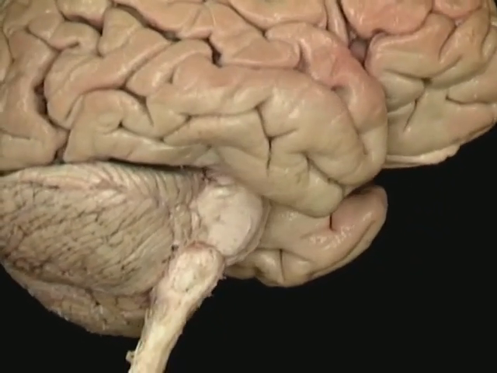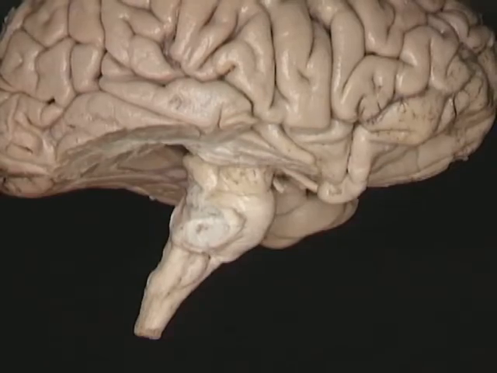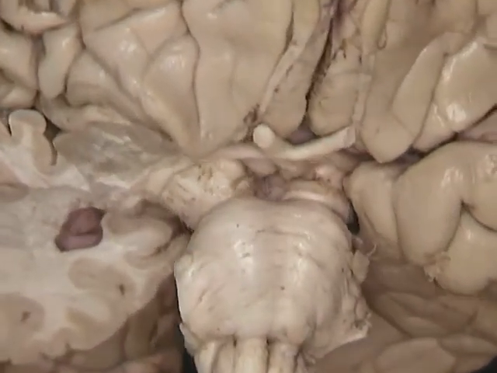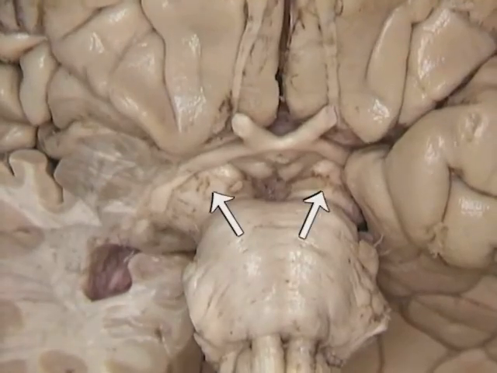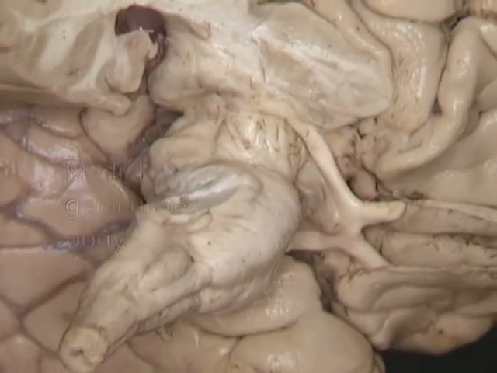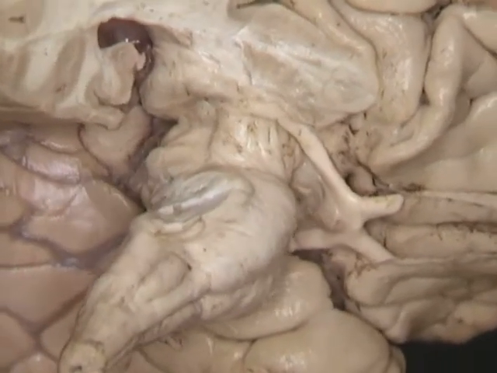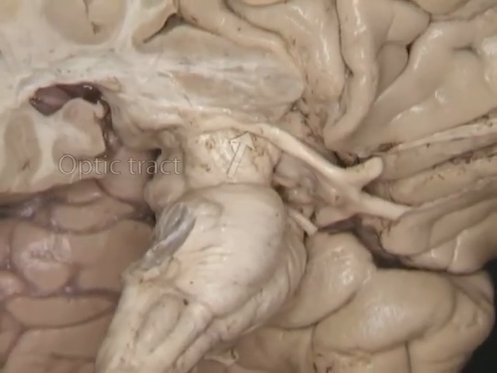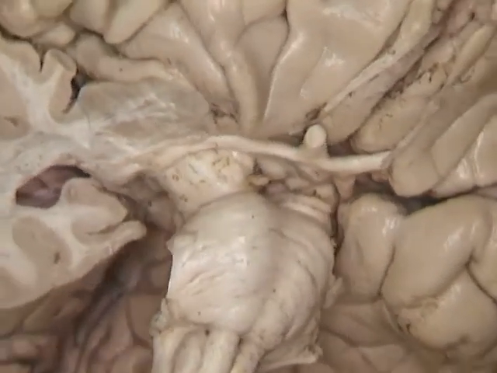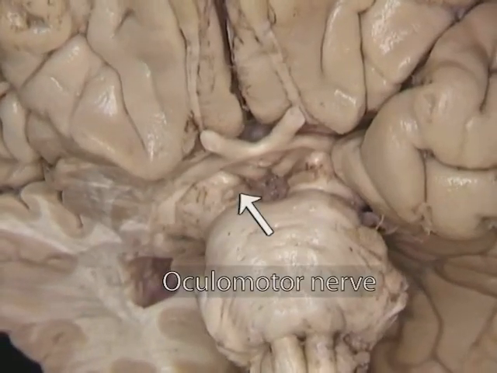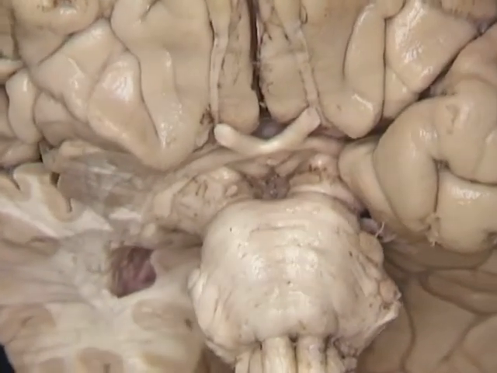To see the cerebral peduncles better, we'll look at a brain in which the temporal lobe and the cerebellum have been removed. Here are the cerebral peduncles again. Here on the outside of the cerebral peduncle are the medial geniculate body and the lateral geniculate body, which gives rise to the optic tract. Between the cerebral peduncles, the third cranial nerve, the oculomotor, emerges.